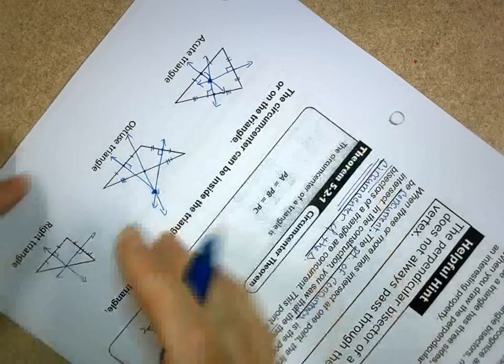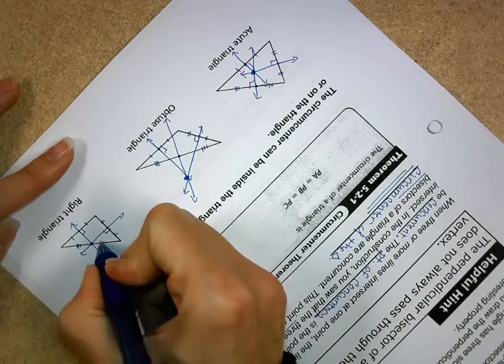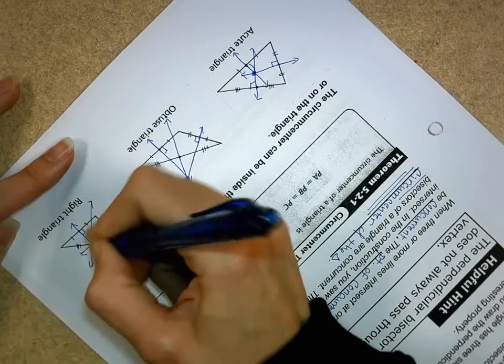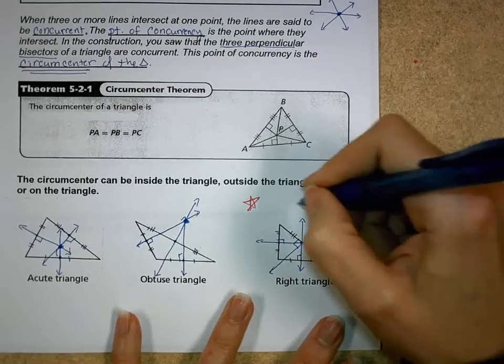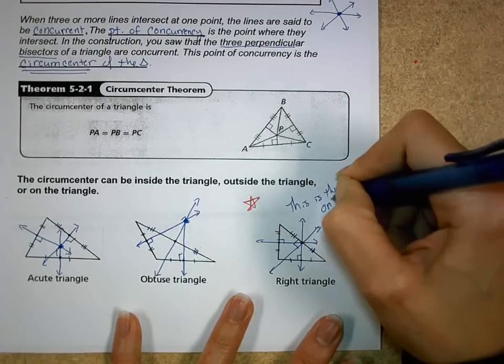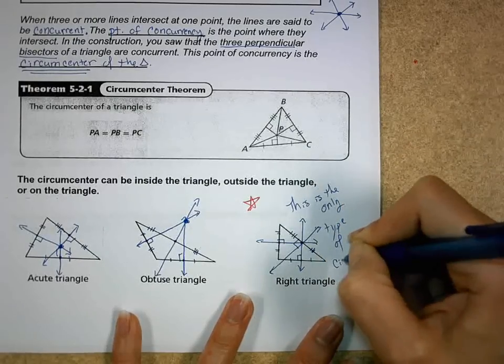And if I do the perpendicular bisector on the hypotenuse, look where it hit already. Smack dab in the middle. If you're not sure, go ahead and get out a ruler if you'd want. But I think this shows pretty quickly where it is. The circumcenter here is on the hypotenuse. This is the only type of circumcenter we're going to use.